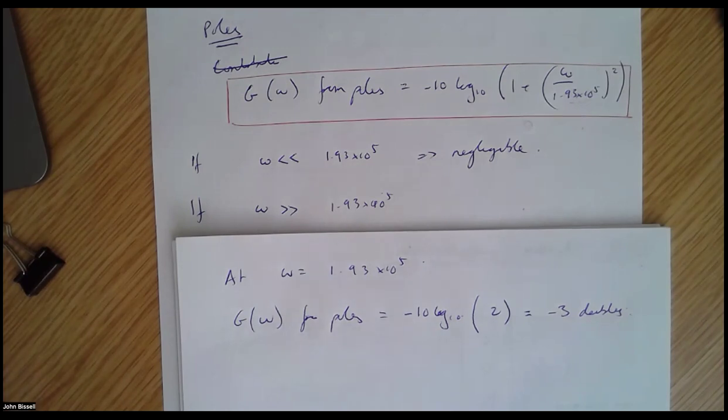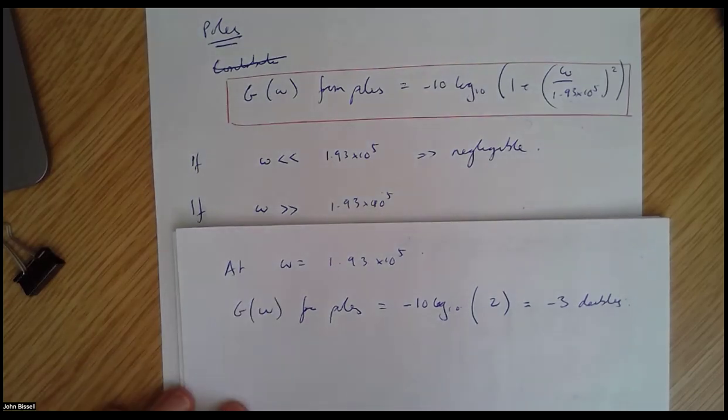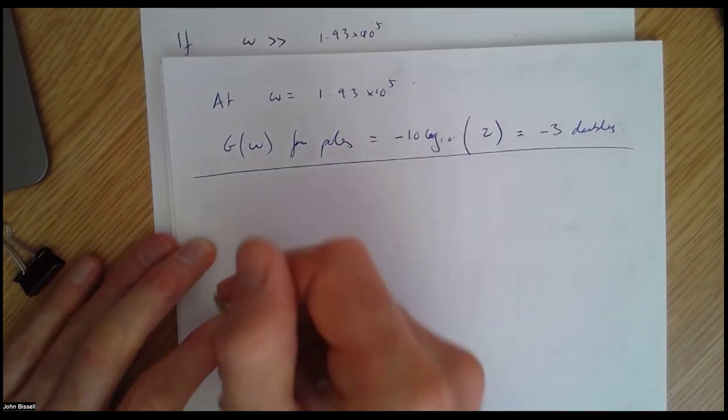Okay, now let's sketch out the gain using our equation from earlier. Let's remind ourselves what the gain is.